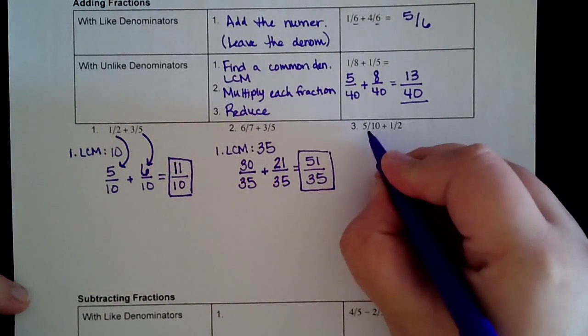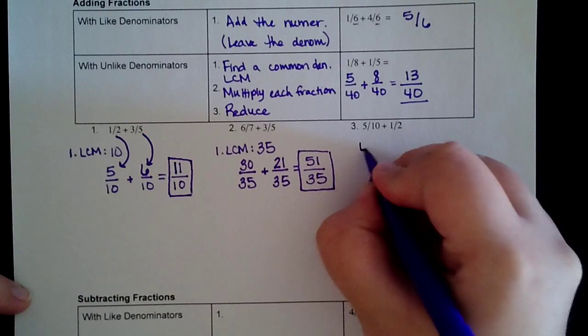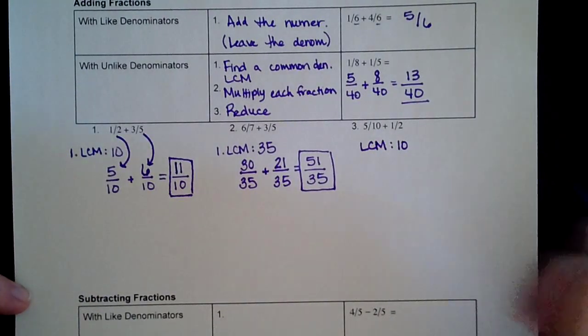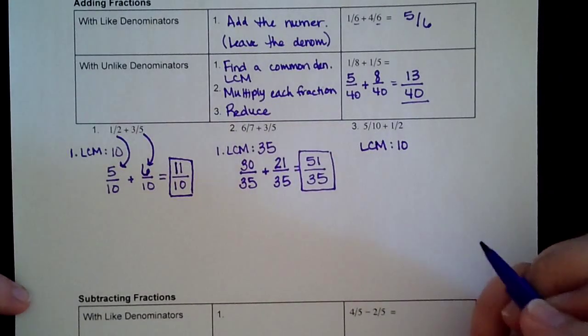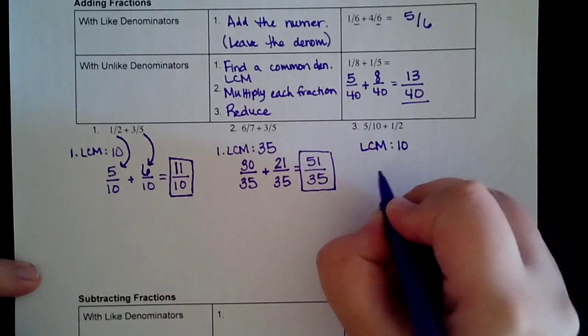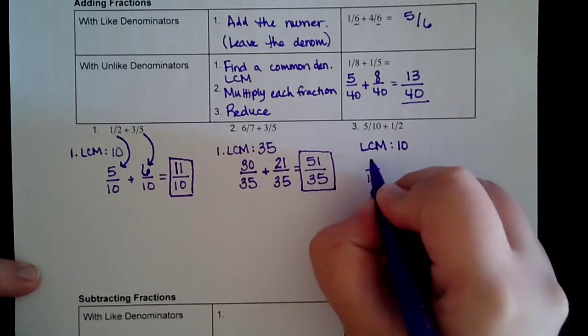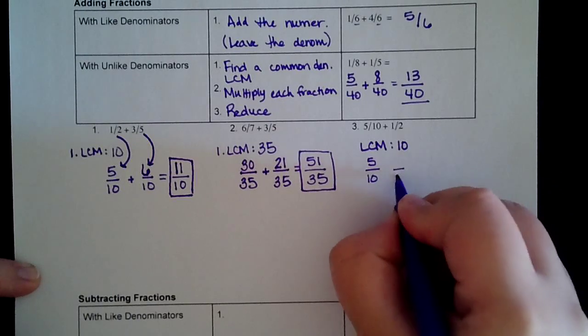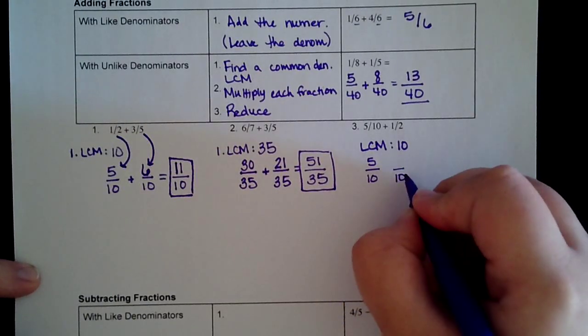When we have 5/10 and 1/2, my least common multiple is going to be 10. I don't necessarily have to change denominators. Sometimes I only have to change 1. Those are the nice problems. And if I bring those down here, 5/10 stays the same. To get from 2 to a denominator of 10, I have to multiply by 5.